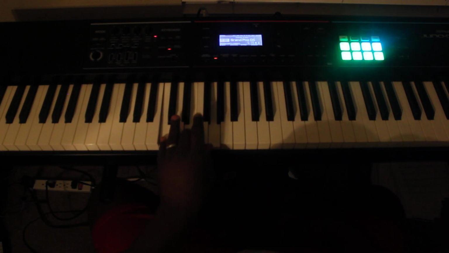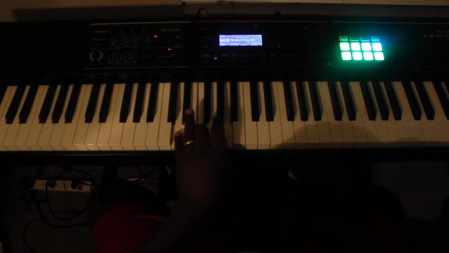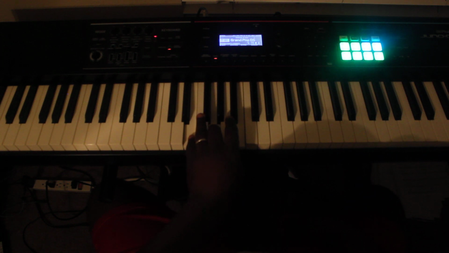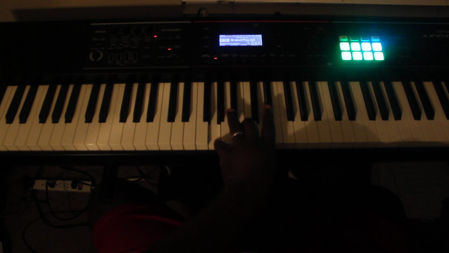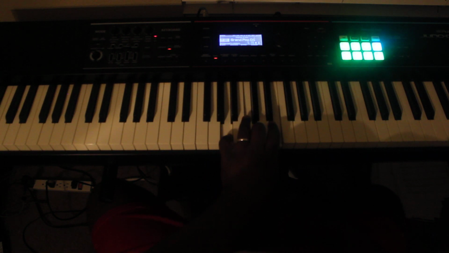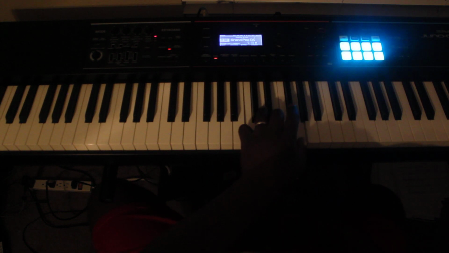So 1 is C, 2 is D minor, 3 is E minor. We're just doing triads, meaning 3 notes. 4 is F major, 5 is G major, 6 is A minor, 7 is B diminished, and back to C.